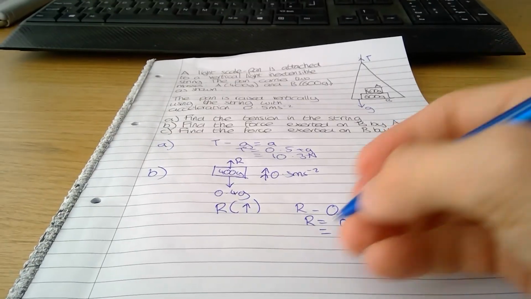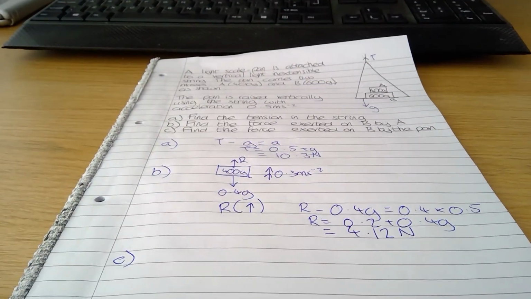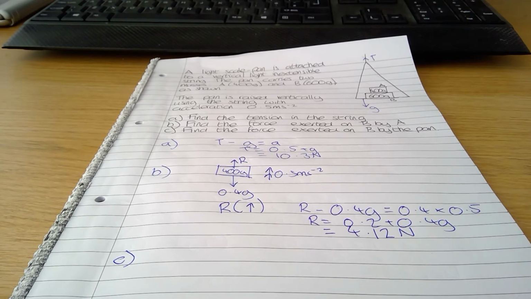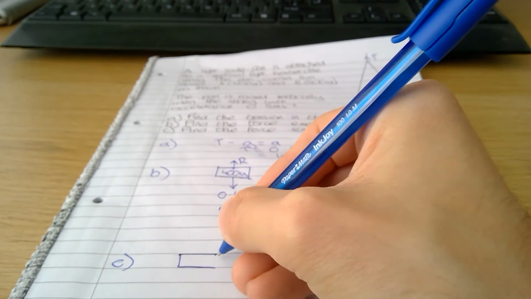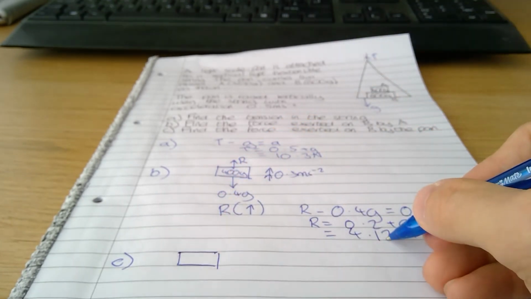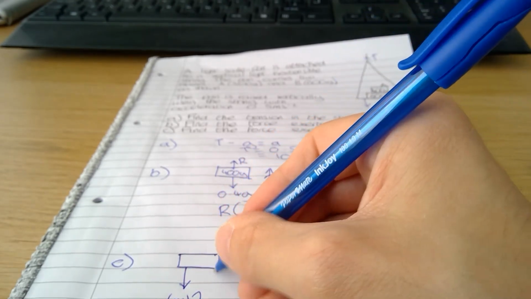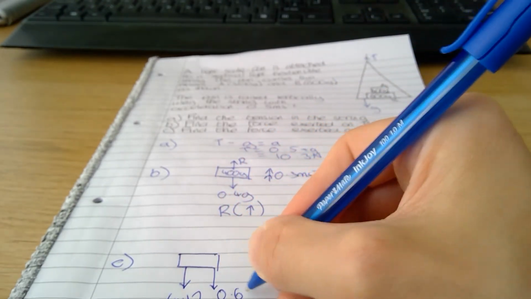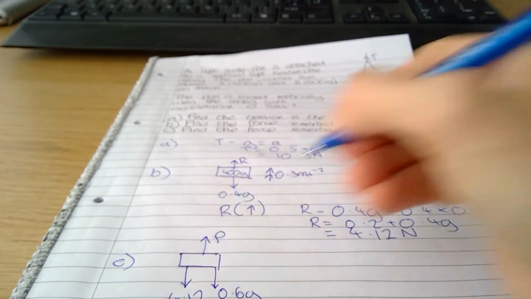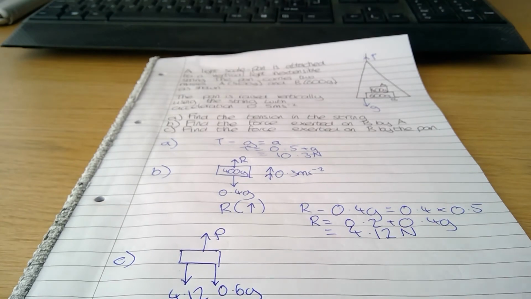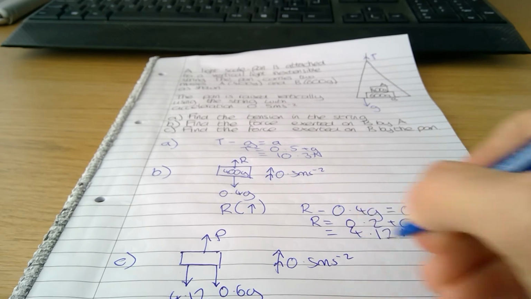And we can do something similar for part C. We're going to find the force exerted on B by the pan. Well, we can do the same kind of logic as in the previous question. We're going to get the force from the pan on B. So on B, we've got various forces. We've got the force we worked out from before, which is 4.12. We've got its own weight, which is going to be 0.6 G. Then upwards is the force from the pan, which I'm just going to call P, because I already used R for reaction force a moment ago. And it's accelerating upwards at 0.5 meters per second squared.